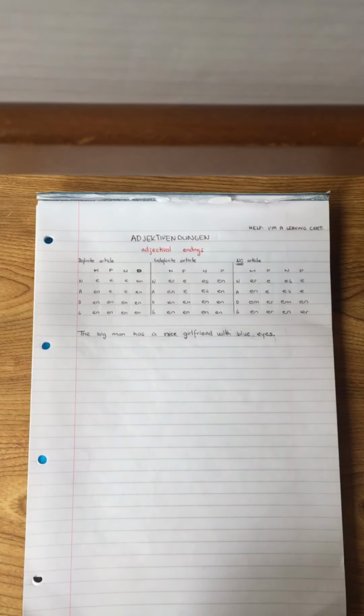So today in Hacks auf Deutsch, I'm going to be showing you a way to simplify those dreaded adjectival endings. So first of all, what are adjectival endings? Basically, every time we use a describing word or an adjective in German, we must use an appropriate ending.